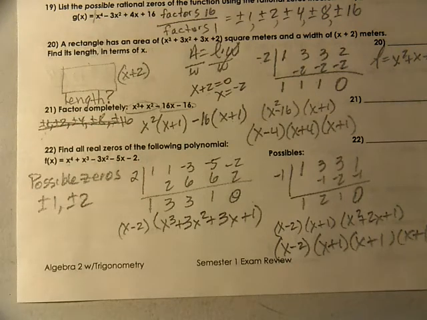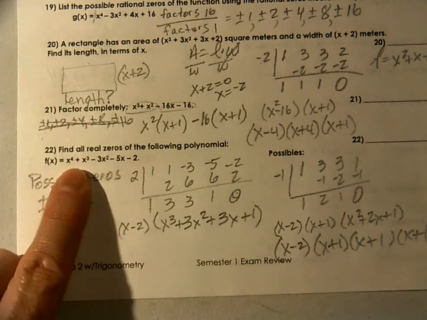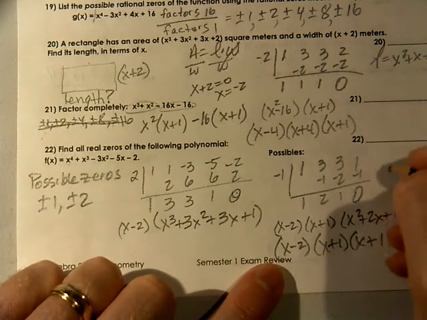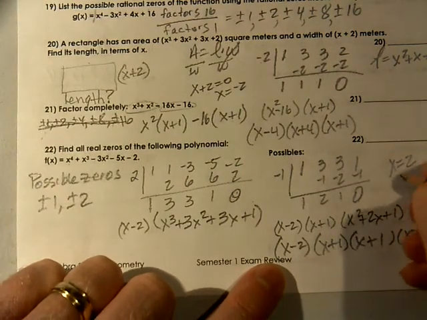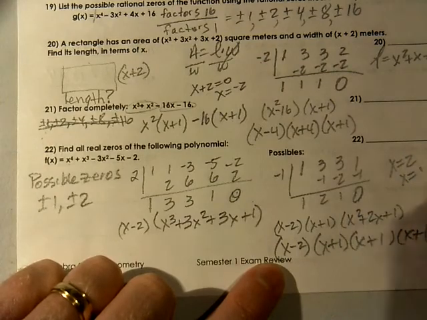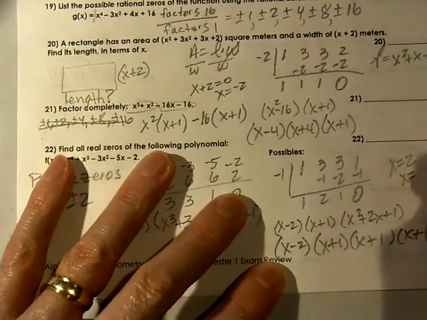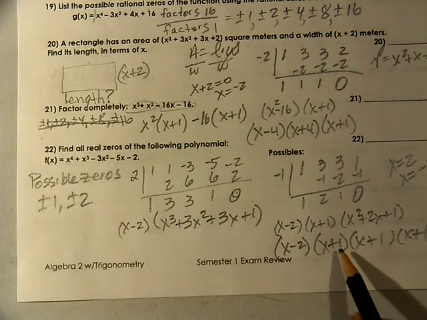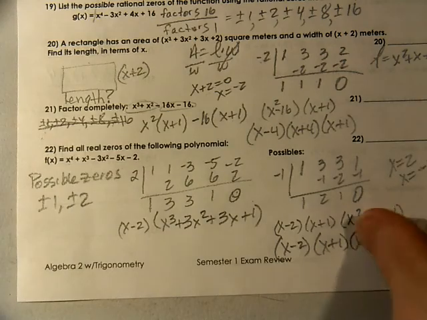So find the possibles, or find all the real zeros. So we set these to 0 now, so we get x equals 2, x equals negative 1 by doing the zero product property.